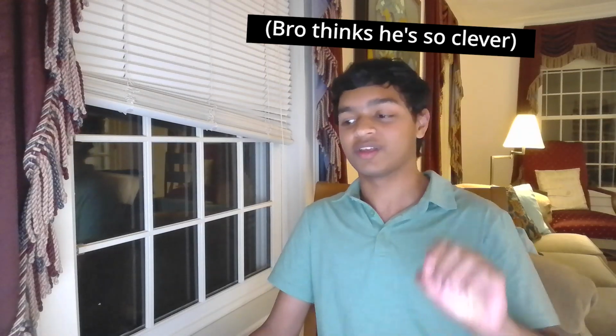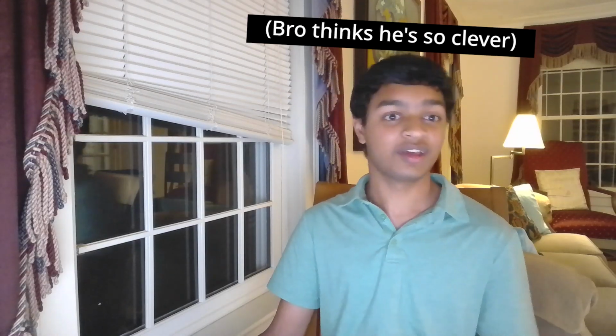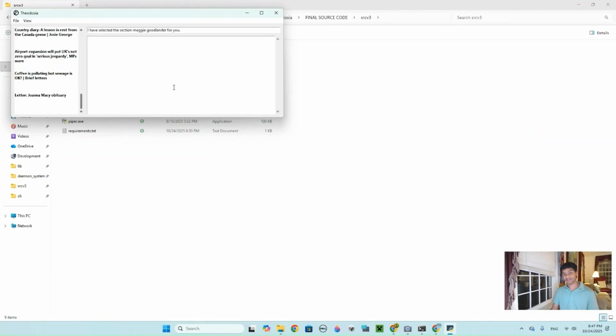Let's see if it works. Little Easter egg. There we go. Let's see what results we get from this section, Maggie Goodlander for you. Obviously, it's not really a section in the Guardian, so it wouldn't really work for the Guardian. Data provided by the New York Times.